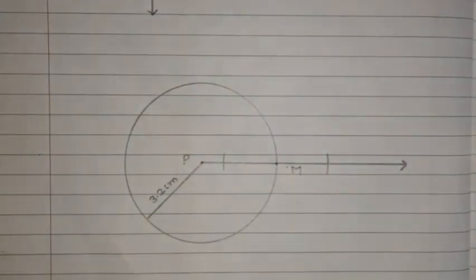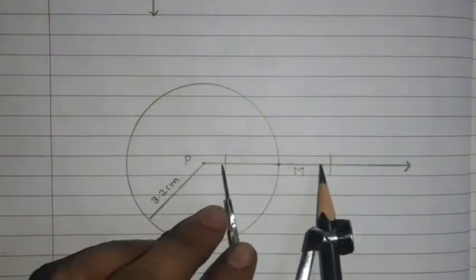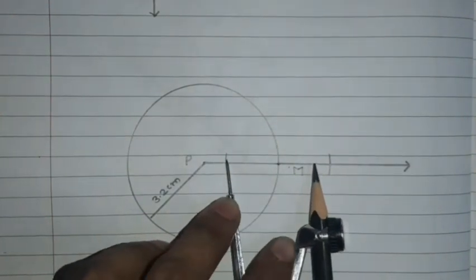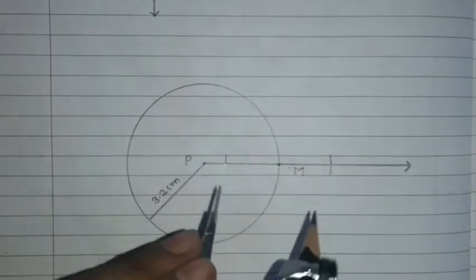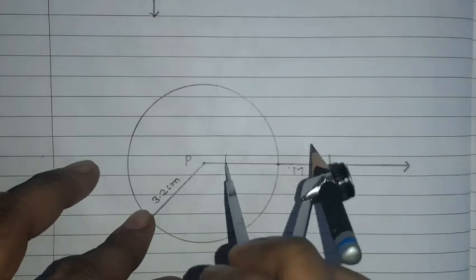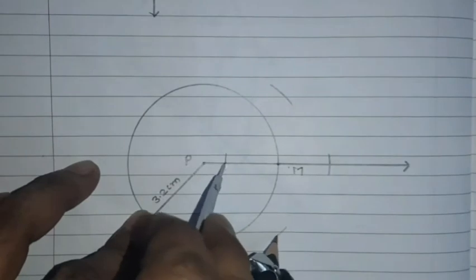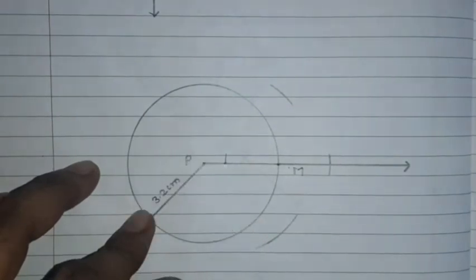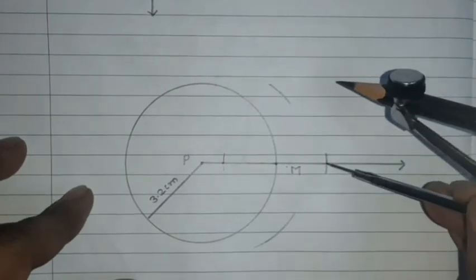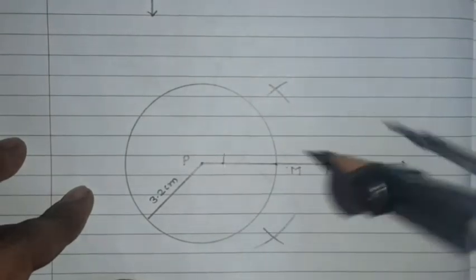That means we got here two arcs. Now we have to take a distance more than half of this. Put the metal point on one arc and take a distance more than half and make an arc on the upper side and on the below of this line like this. Then keep the same distance, put the metal point on the other arc, and draw the intersecting arc to the previous arc like this.